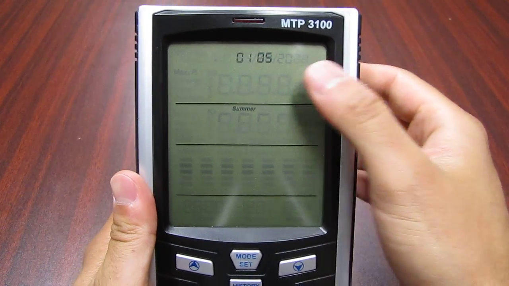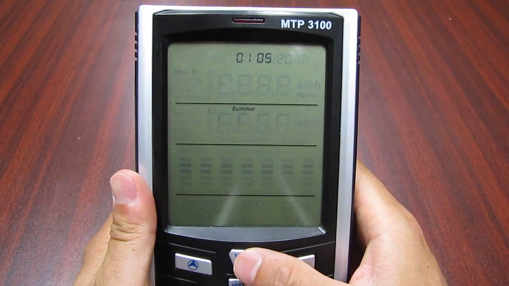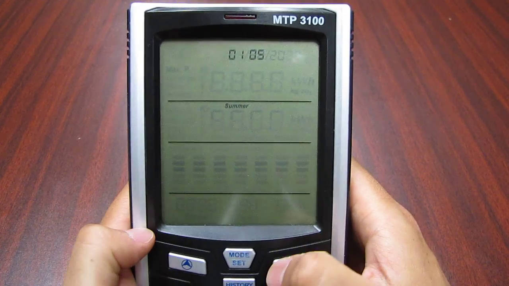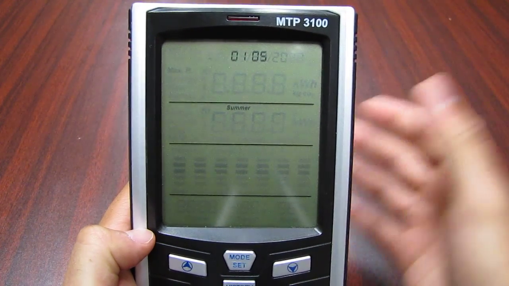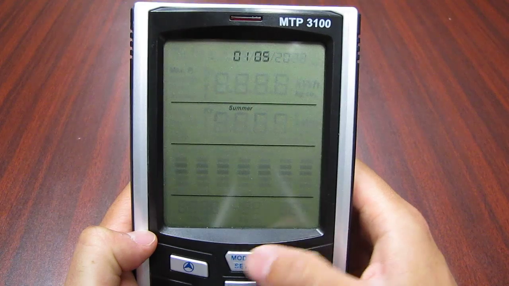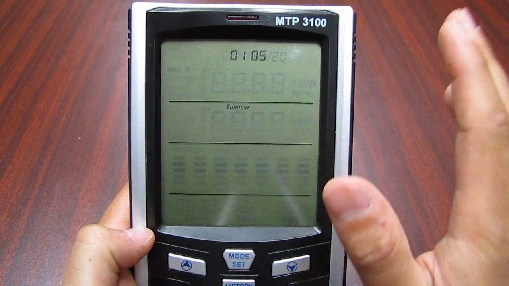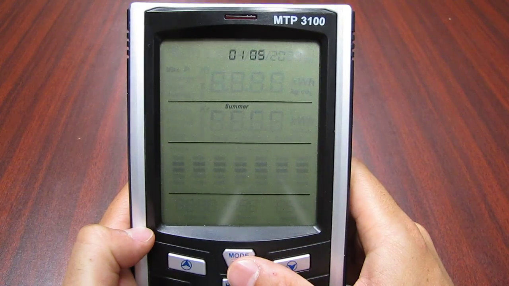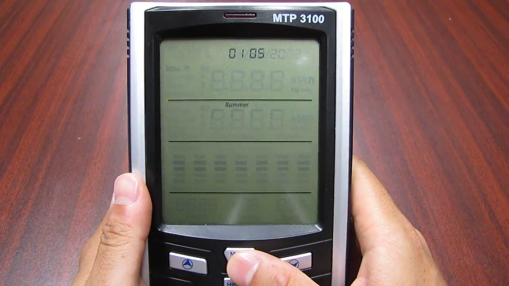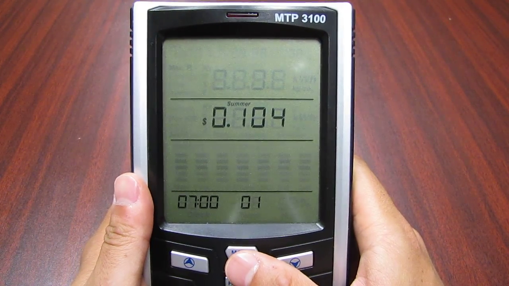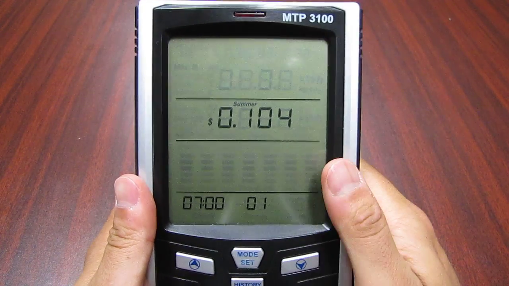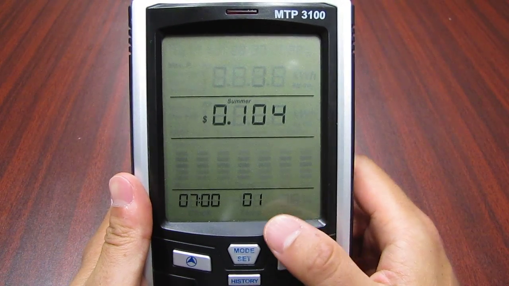And now the flashing value is the date. If we want to change the date, if the date is other than 1, we can use the up and down arrow keys to change. In this case, May 1st is our starting date for the summer period. Now we enter into the tariff settings.